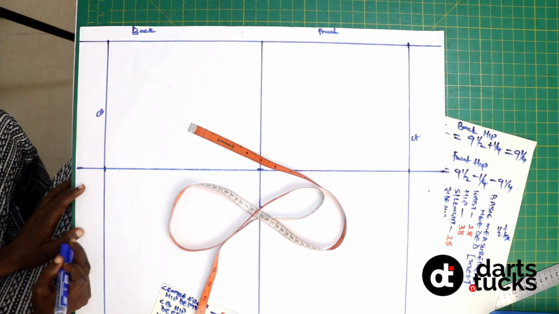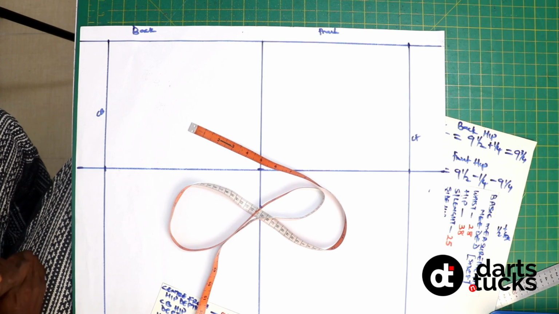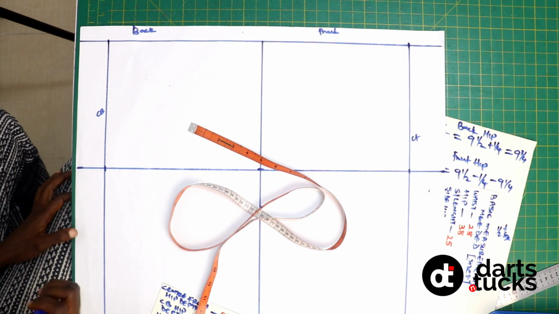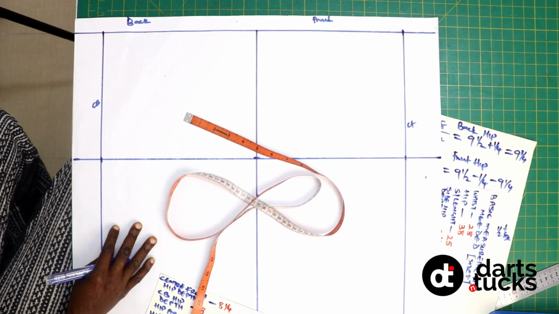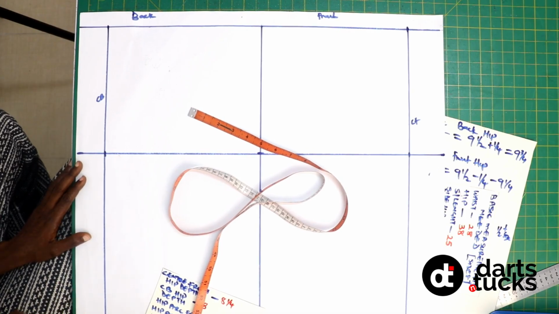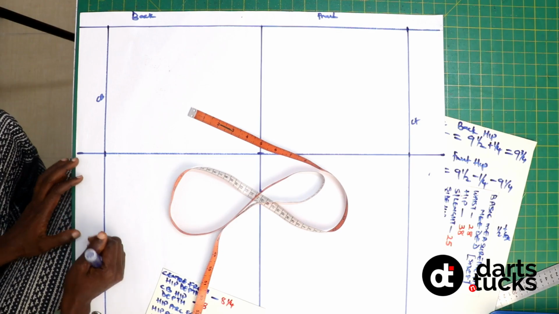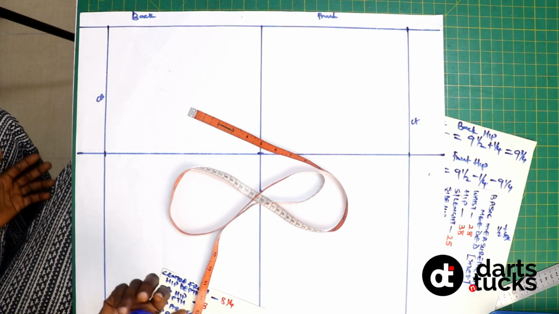There is a table for determining the number of darts and the amount of intake. I'm going to send it to your mailboxes so that you can have it personally. There's a way it's calculated, but the table saves you the stress of calculating.